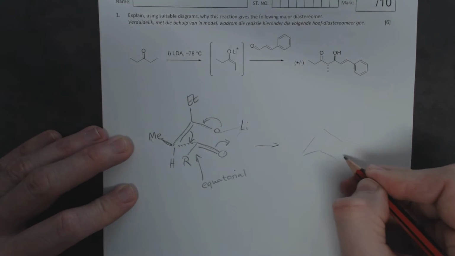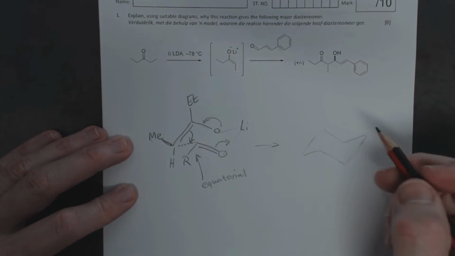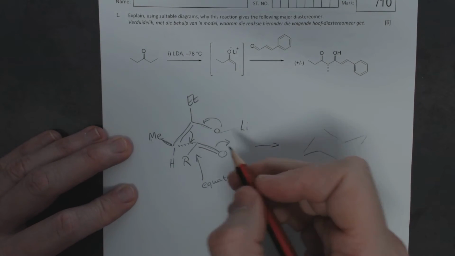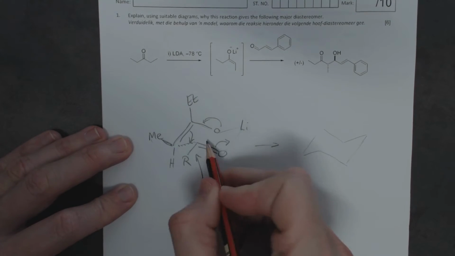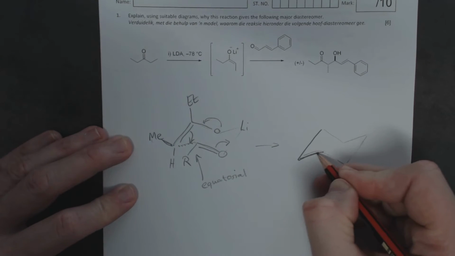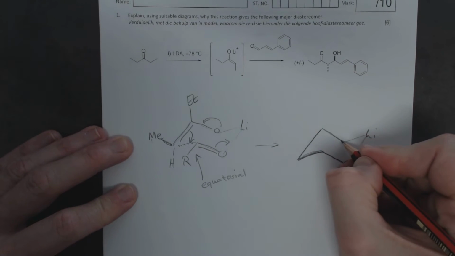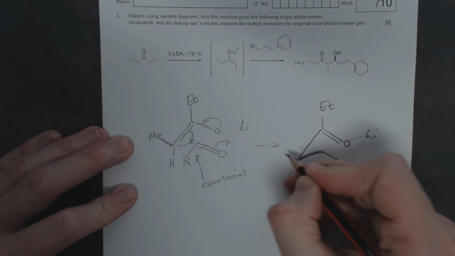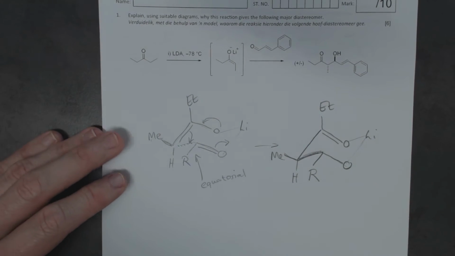out a nice little chair. It's a good idea just to sketch these out loosely, but at the same time, when you sketch them out loosely in pencil, just to do it neatly, make sure that you erase unnecessary bonds. For instance, this over here is where the reaction was occurring, so you don't have that as a solid line going across, because only after the reaction is it a solid line like that, and we can keep it in. So lithium, oxygen, ethyl, methyl, hydrogen, and our R group that is coming out like that.